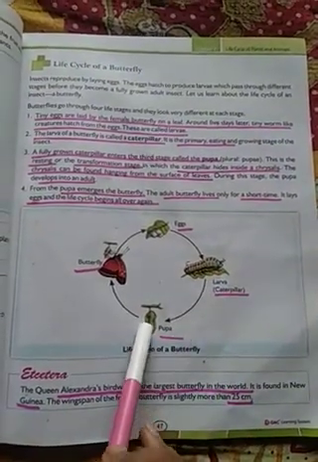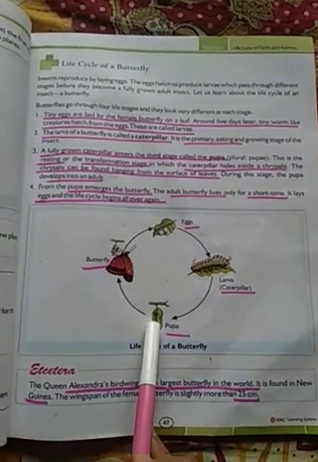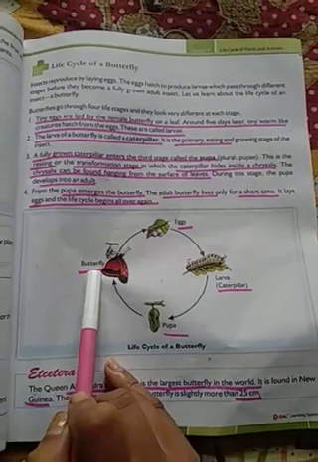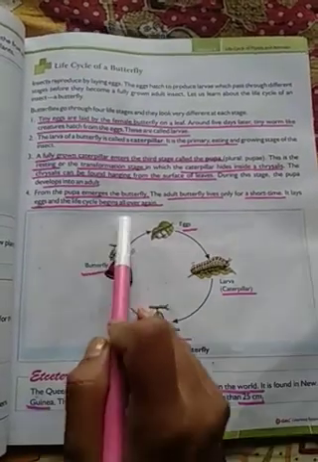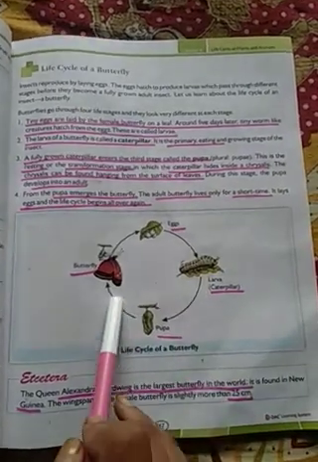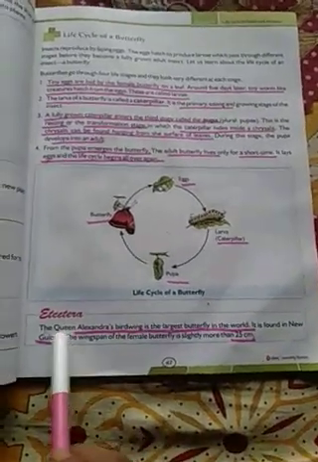It eats the green leaves, it's very yummy as its food. After that it becomes a pupa. Here it rests and only rests. After that it gets transformed into a very beautiful adult butterfly, and again it lays eggs. So this cycle begins all over again and again.